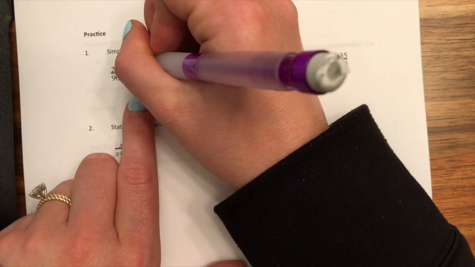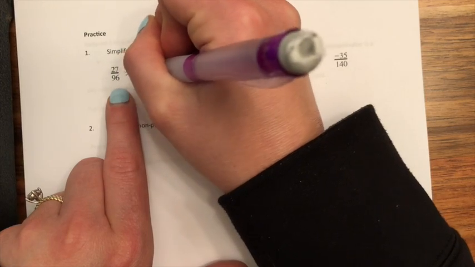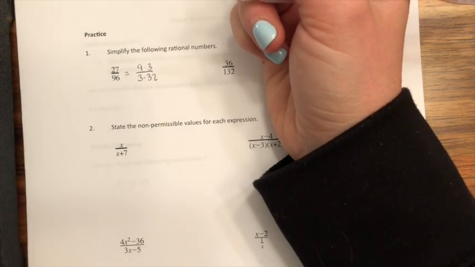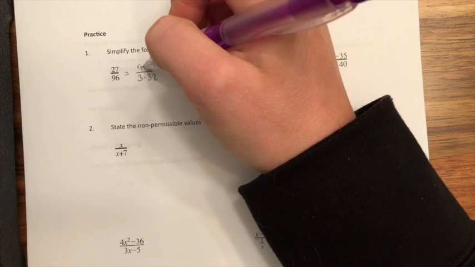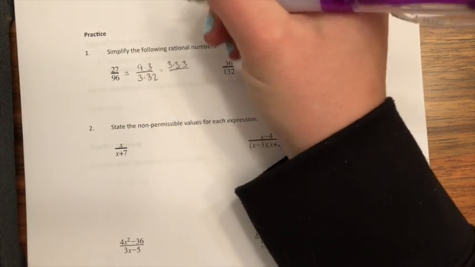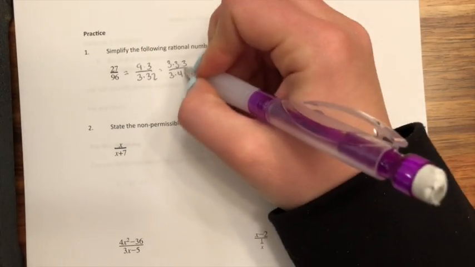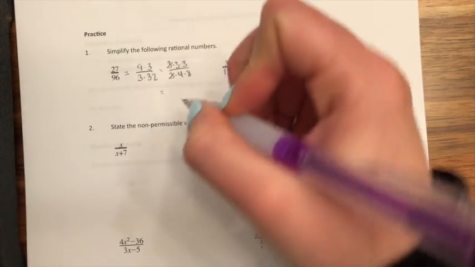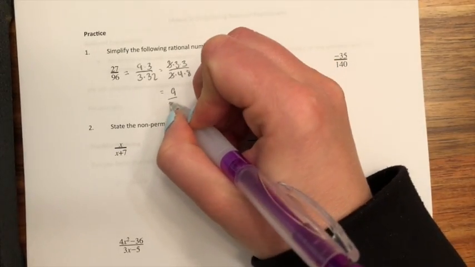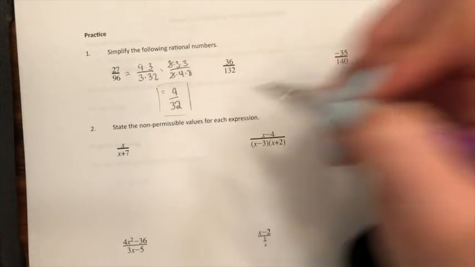So 27 is the same as 9 times 3, and then 96 is the same as 3 times 32. 9 could be broken down into 3 times 3. 32 could be like 4 and 8, but nothing here is going to continue to cancel. So the 3's are going to cancel, and we have 9 over 32.